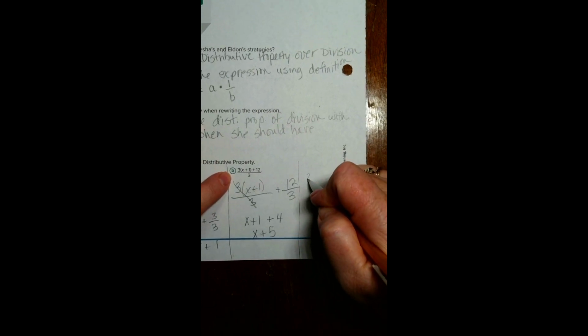I can show you real quick that it works the other way. 3x plus 3 plus 12 divided by 3. So we would have 3x plus 15 divided by 3, 3x divided by 3 plus 15 divided by 3, x plus 5. Okay, see you in activity 3.